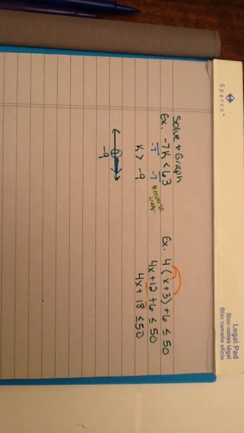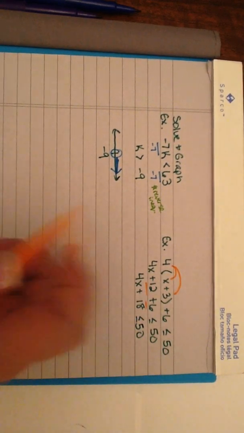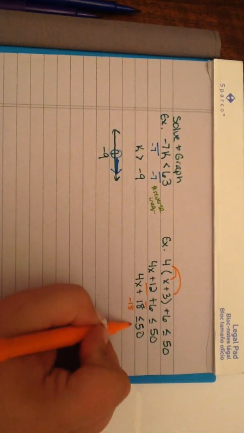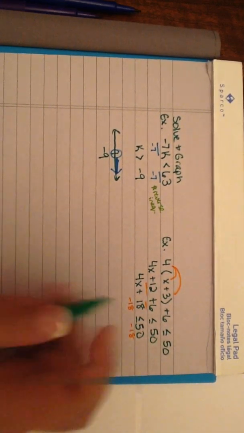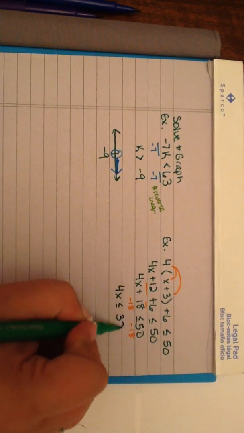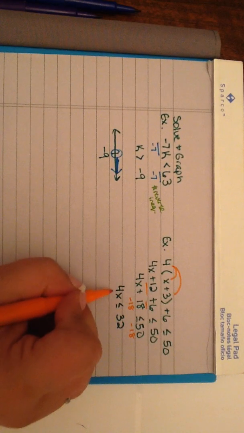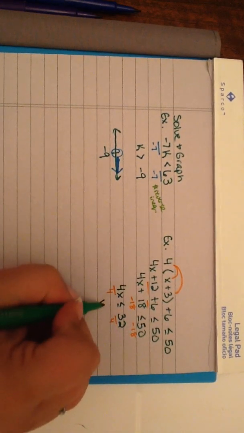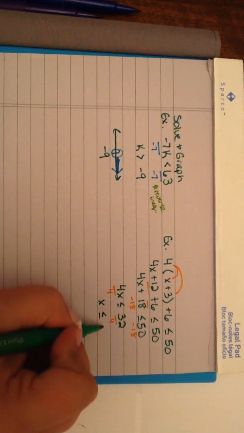Okay, now that all my like terms are combined, I can move stuff from one side to the other. So I'm going to subtract 18 from both sides. That leaves me with 4x is less than or equal to 32. And we still need to get the x by itself, so we divide by 4. So x is less than or equal to 32 divided by 4, which is 8.